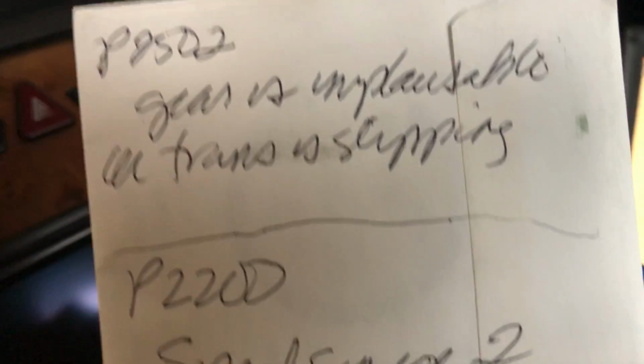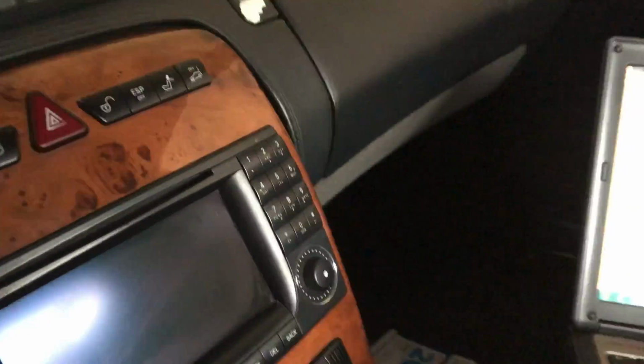But when I Google all of this, it keeps coming back to the same issue, which is the transmission conductor plate. I think that's going to be our problem, but I am going to check all of those solenoids once I have the conductor plate off of the car. So we're going to do that.